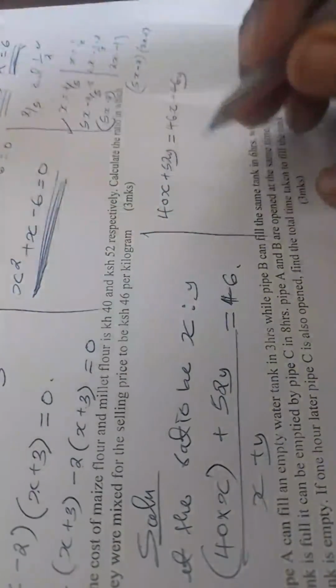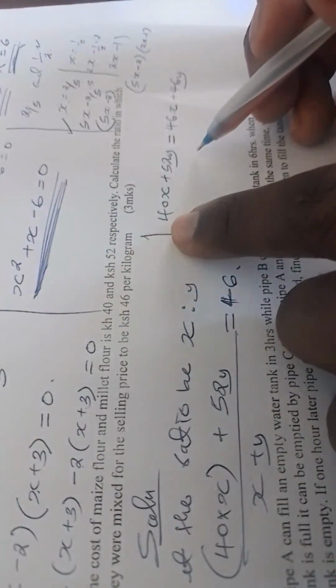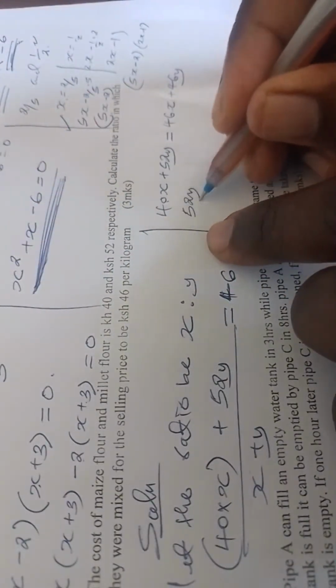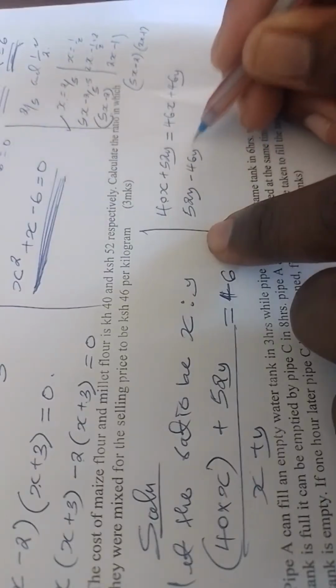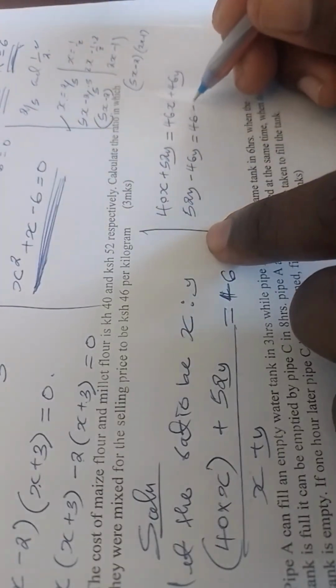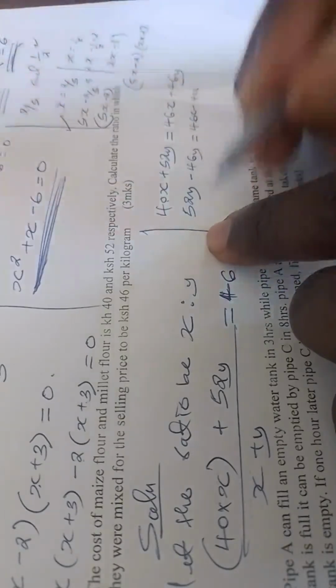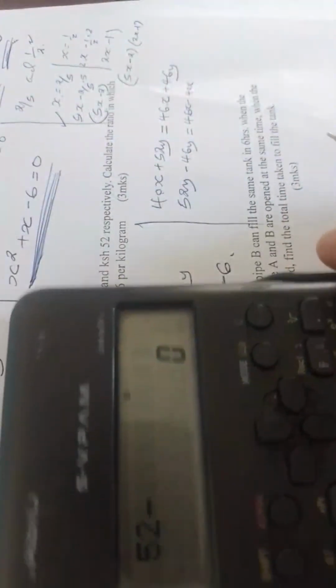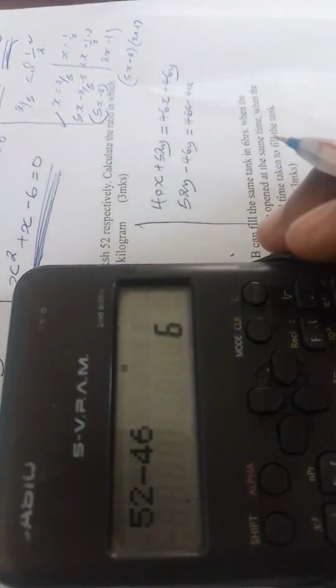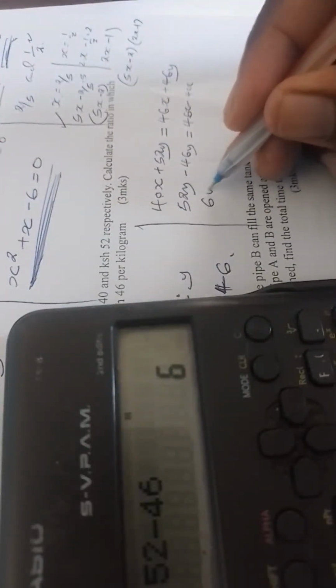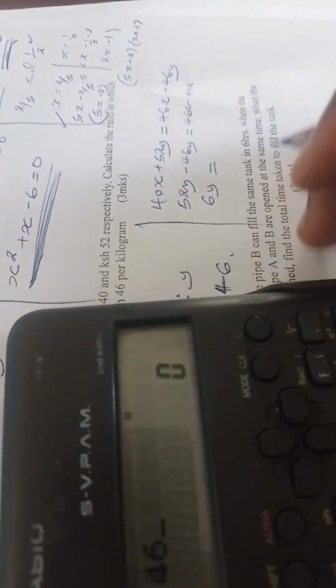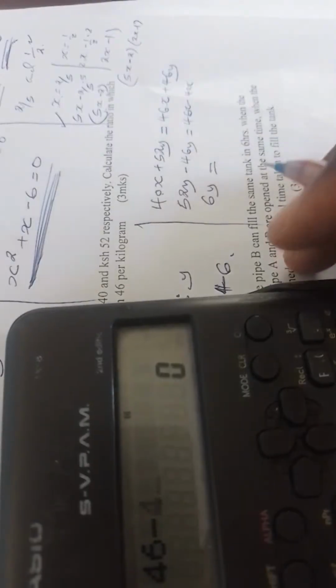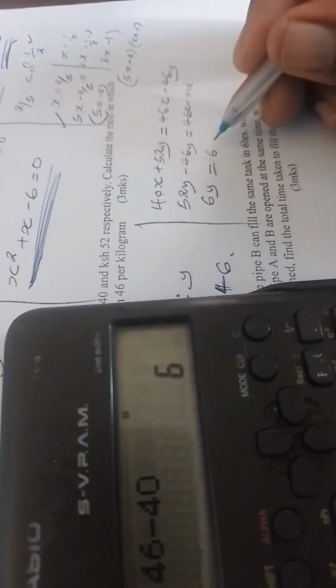46y. So for this one, we can take y to this side, we can take x to this side. So if you take y, it will be 52y minus 46y is equal to 46x minus 40x. So 52 minus 46, that one will be 6y is equal to 46 minus 40, that one is the same as 6x.